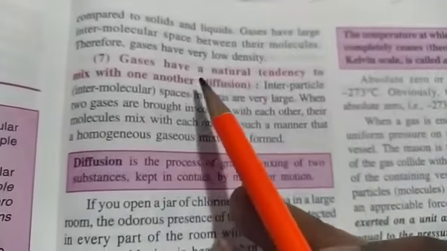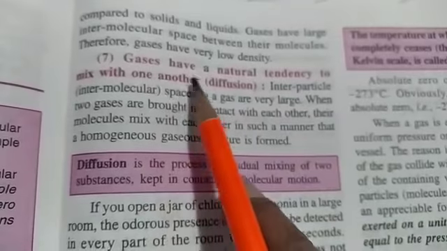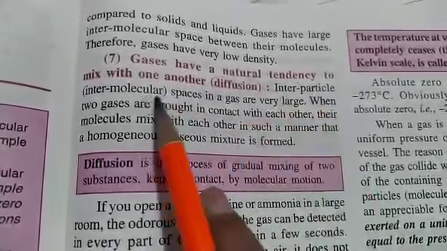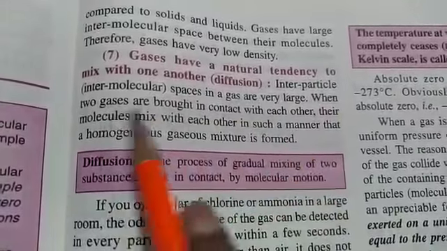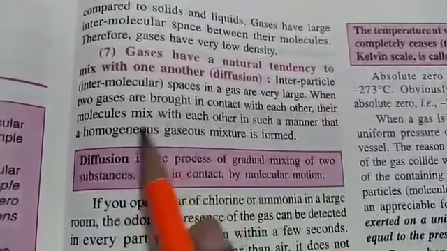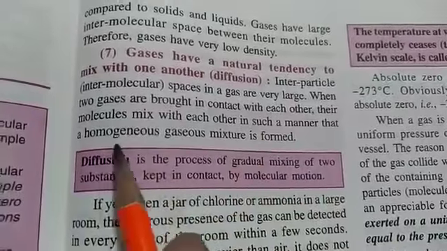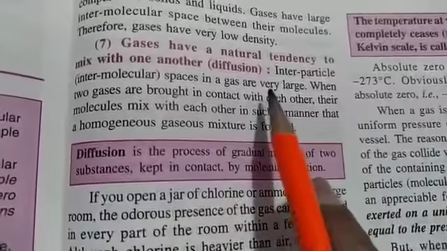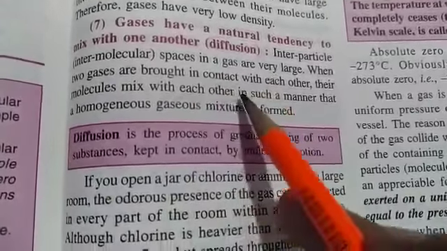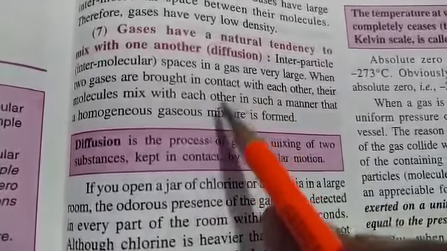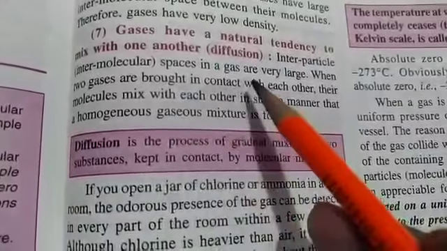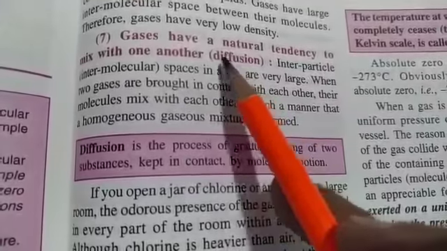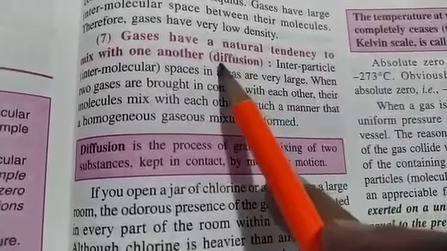Then students, gases have a natural tendency to mix with one another, and this phenomenon is called diffusion. Interparticle intermolecular spaces in a gas are very large. When two gases are brought in contact with each other, their molecules mix in such a manner that a homogeneous gas mixture is formed. For example, if you spray a body deodorant in one room, the molecules will pass easily to another room. It means the gaseous molecules show diffusion.